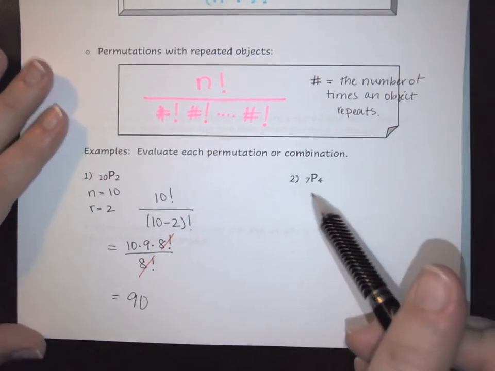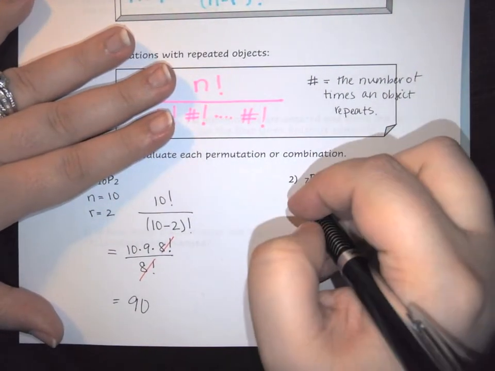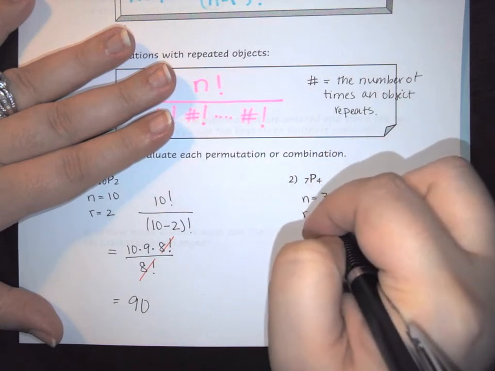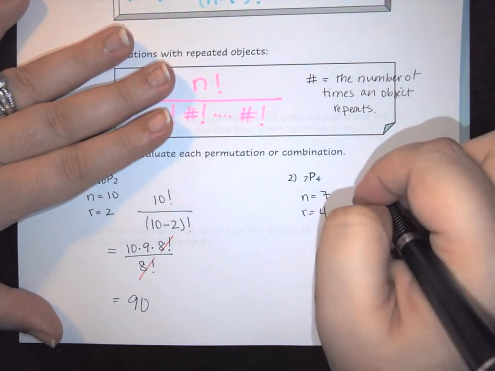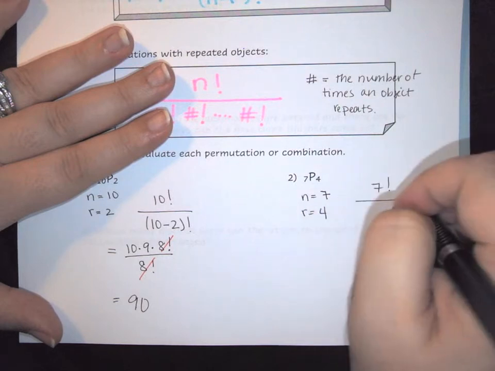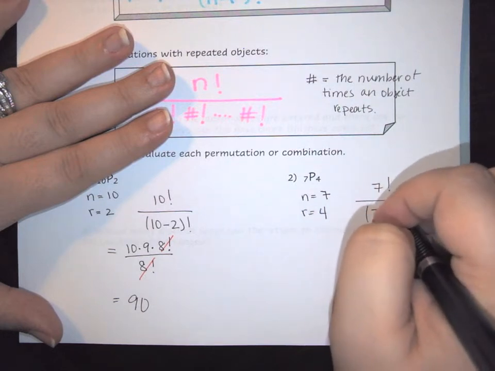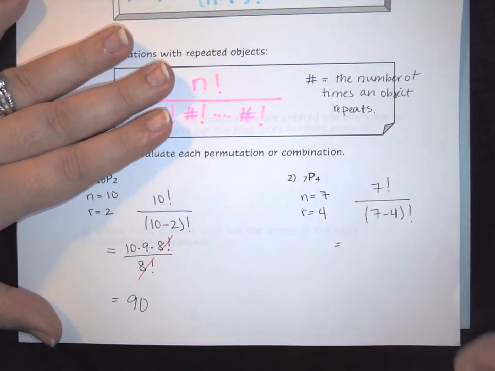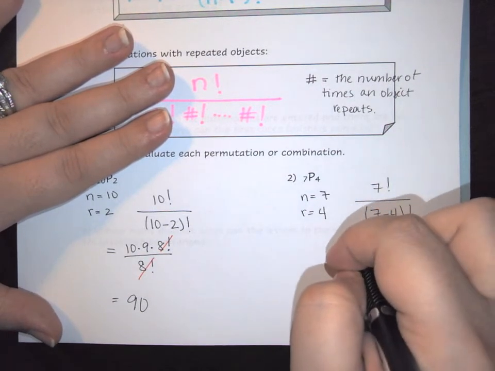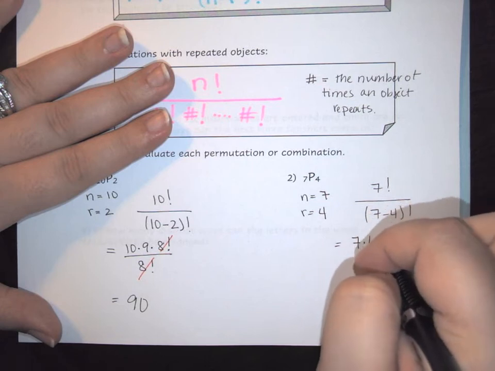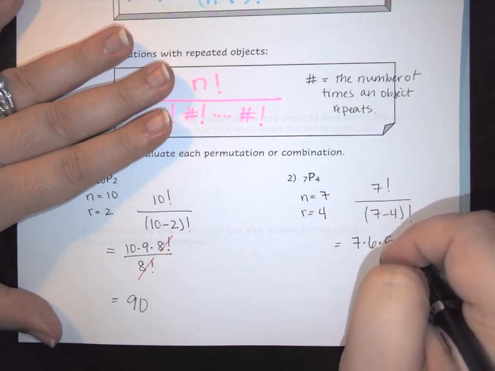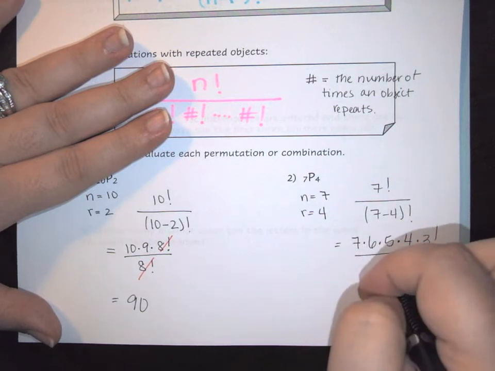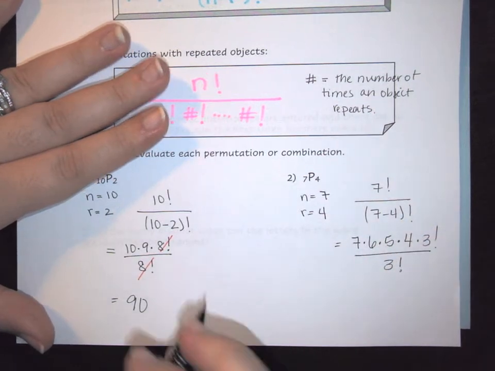Alright, let's do it again. Here I have 7 P 4, so my n is 7, my r is 4. If I plug it in, this would be 7 factorial over 7 minus 4 factorial. So in this case, I know 7 minus 4 is 3, so this is going to be 7 times 6 times 5 times 4 times 3 factorial, all over that 3 factorial.